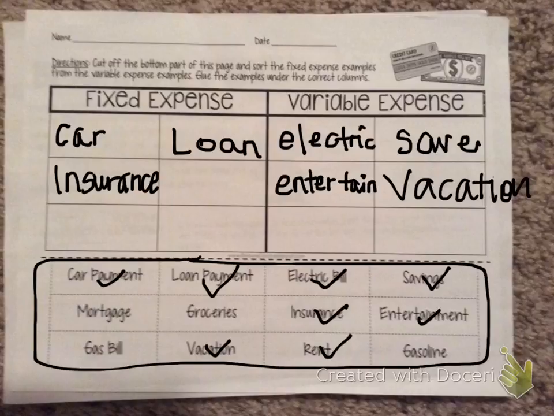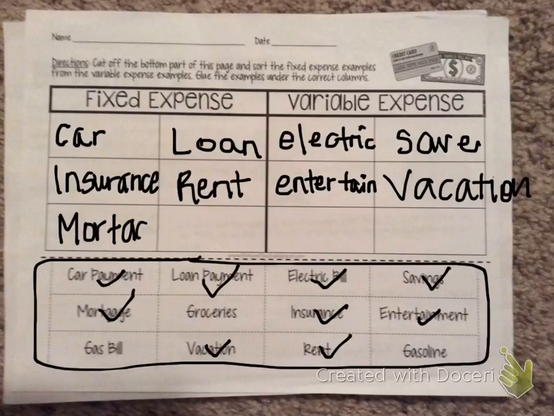Rent would be, if you live in an apartment or if you're renting a house, you pay every month. And mortgage, you pay every month. And that is your house payment. That's fixed because it does not change.